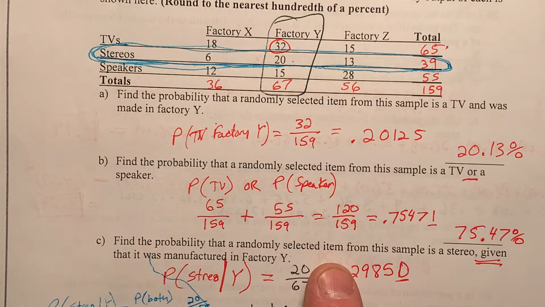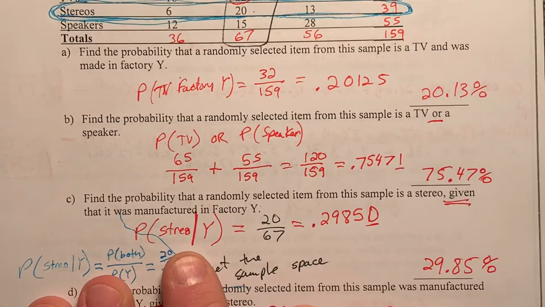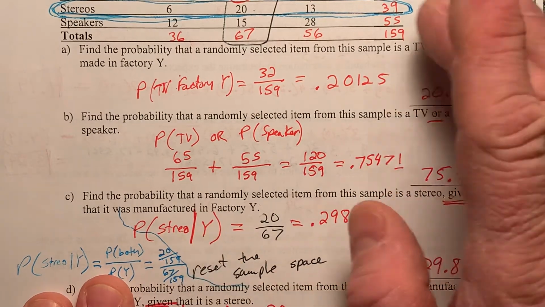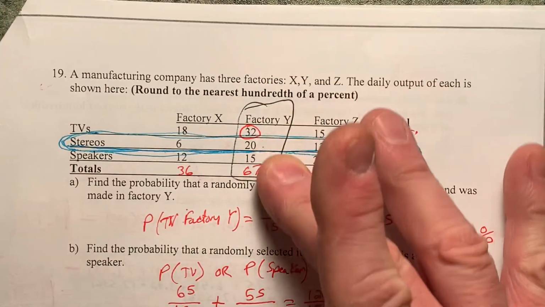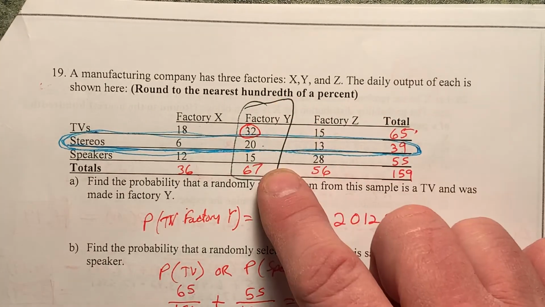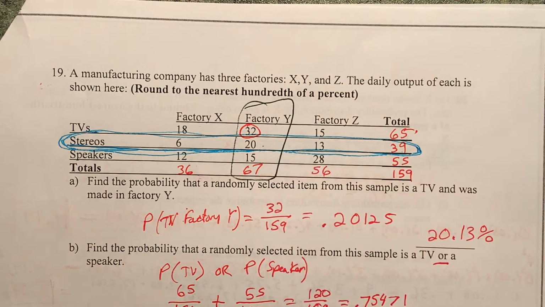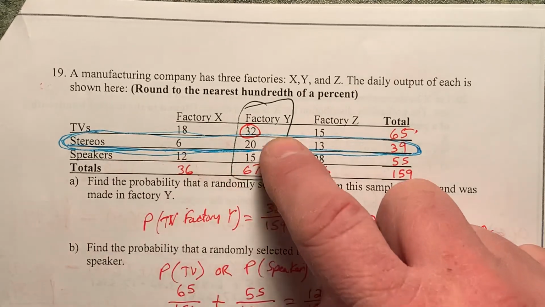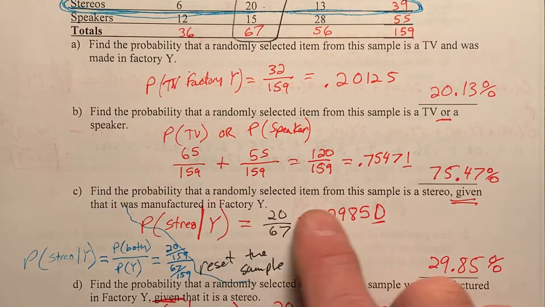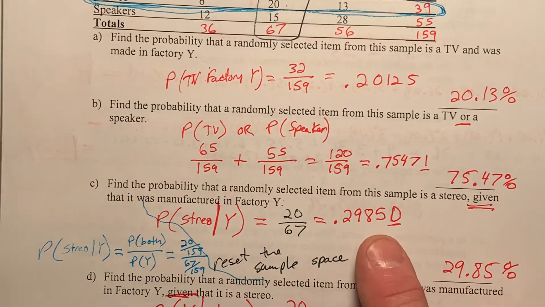Find the probability it's a stereo given it was in factory Y. So there's 2 ways to do this. The easier way is to reset the sample space. So the stereo given Y means, okay, I know it's from factory Y. I know it's from here. And now the chances it's a stereo from there, 20 stereos out of 67. So it's just 20 67ths. That's called resetting the sample space, if you do it that way.